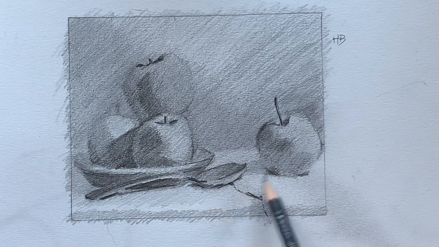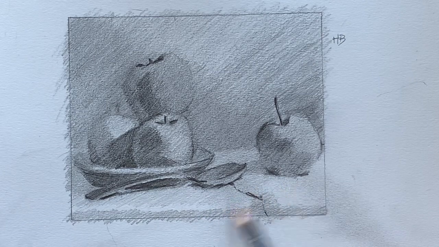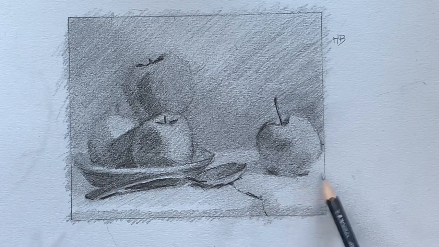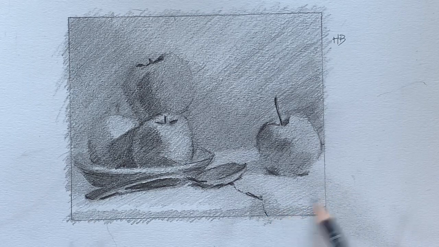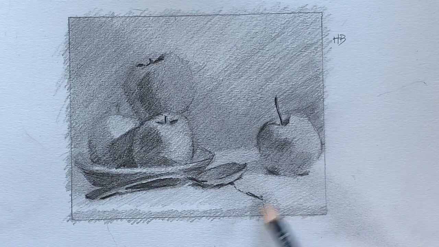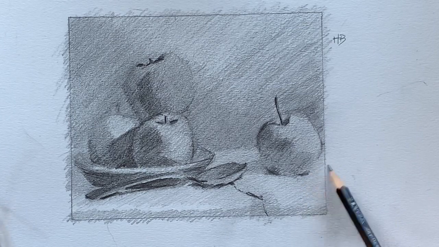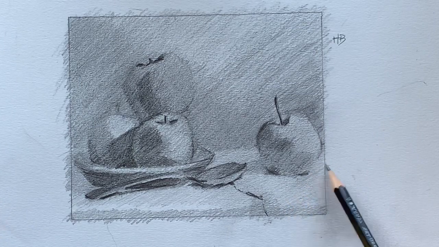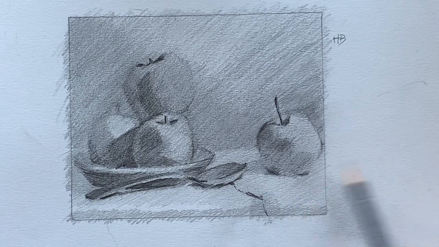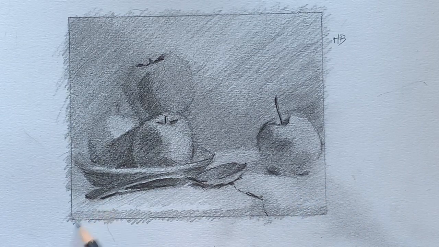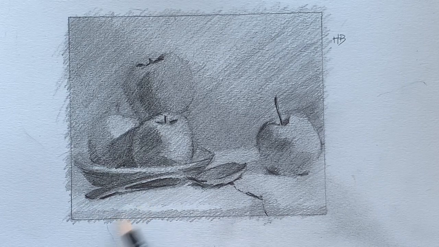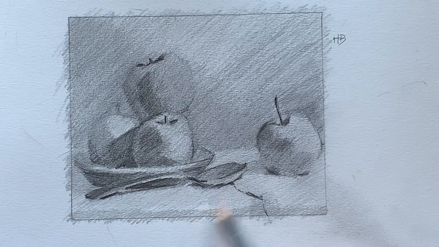Just put a very light tone across that, just to enable me to put some contrast in there.